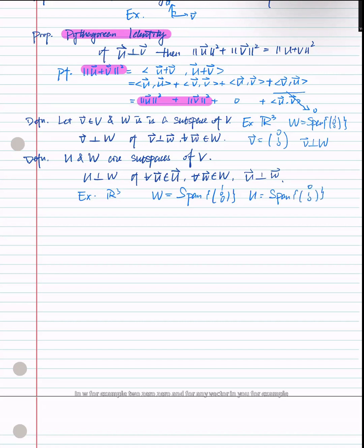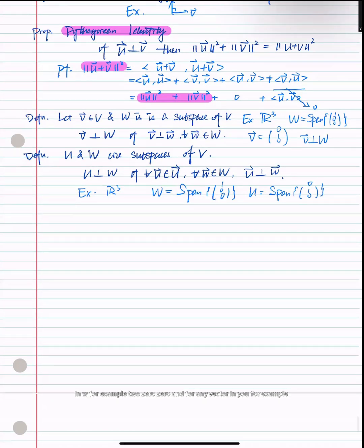Then for any vector in W, for example (2, 0, 0), and any vector in U, for example (0, -5, 0), these two are orthogonal. So we say these subspaces are orthogonal to each other.